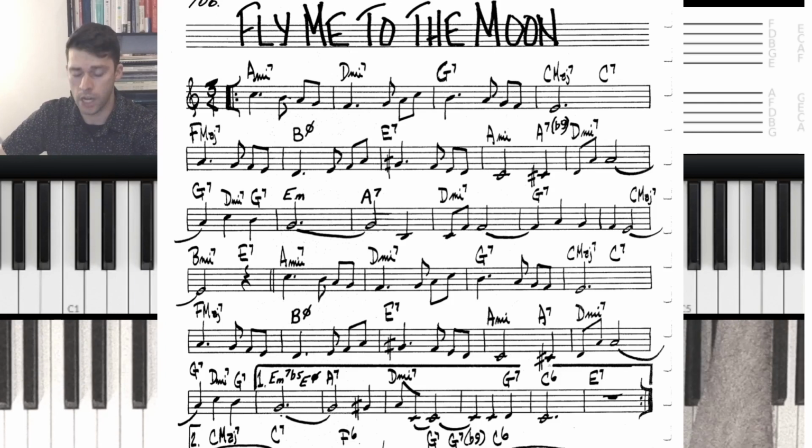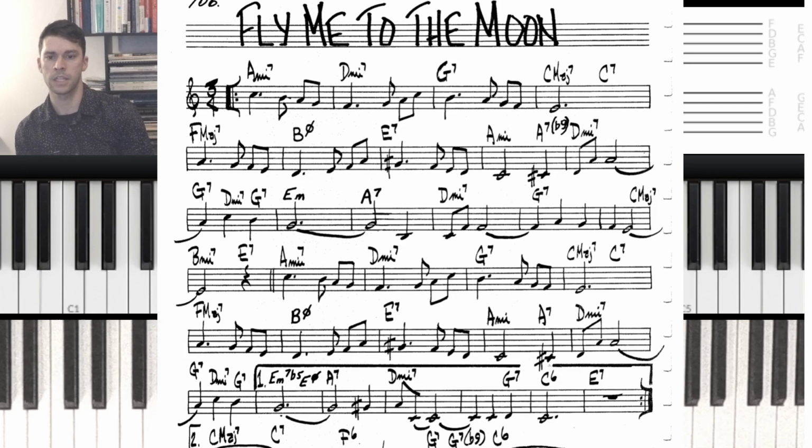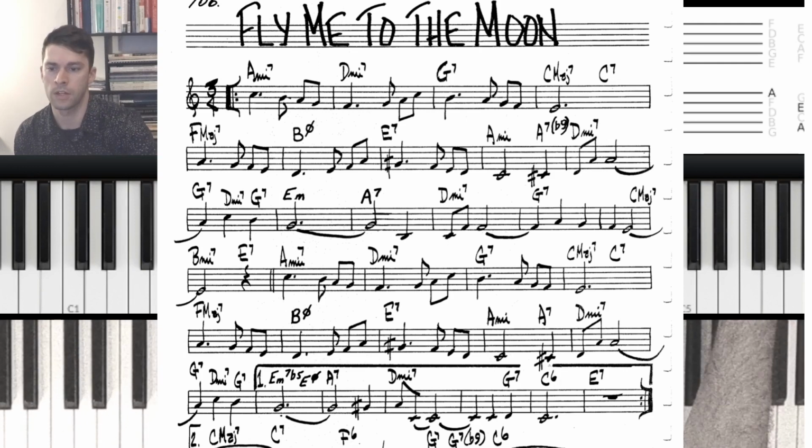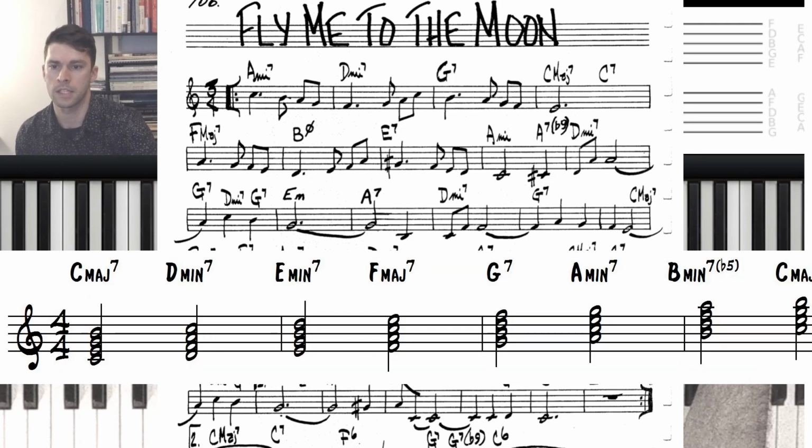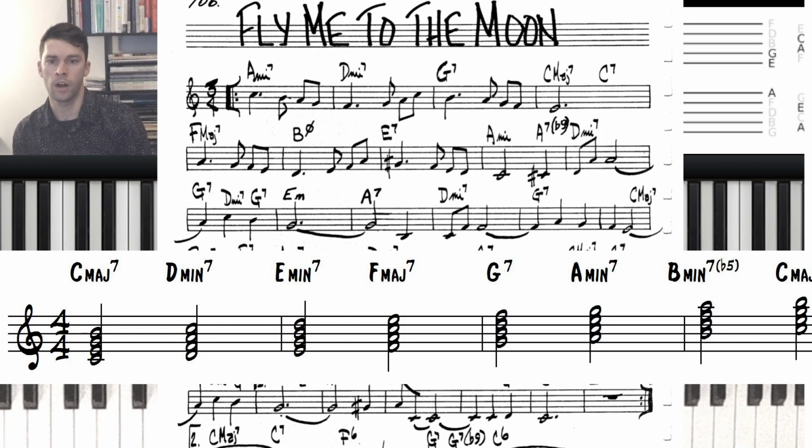We're actually starting on A minor, so rather than being in the key of C as our home key, we're starting in A, the relative minor, A minor 7. That's our minor 6 chord within the key of C. So if we look at these chords, we can refer back to our diagram and say, where are these chords coming from? Well, the A minor 7 is the 6 chord, D minor is the 2 chord, G7 is the 5 chord, C major 7 is the 1 chord.